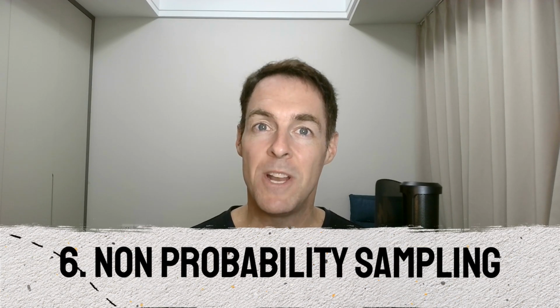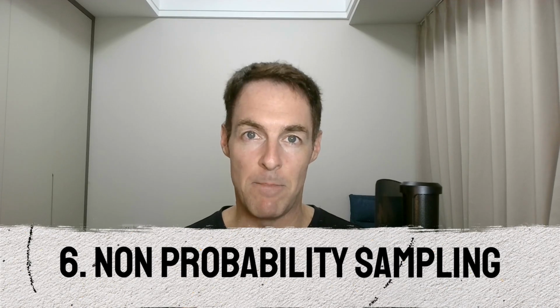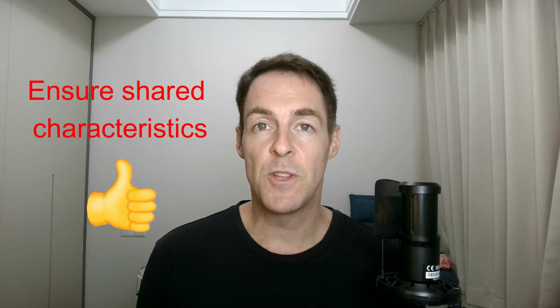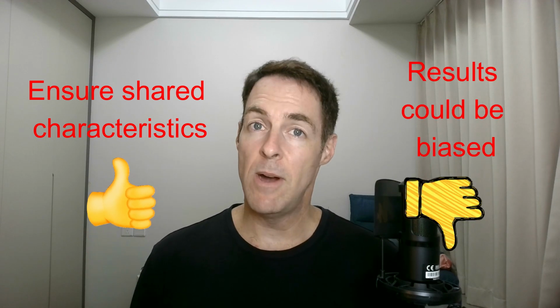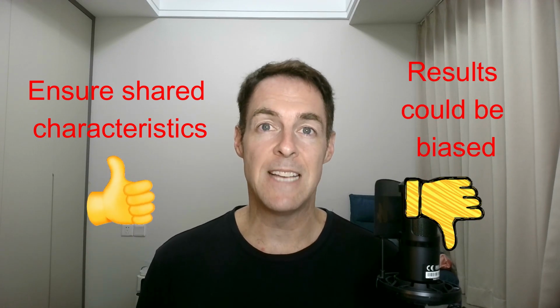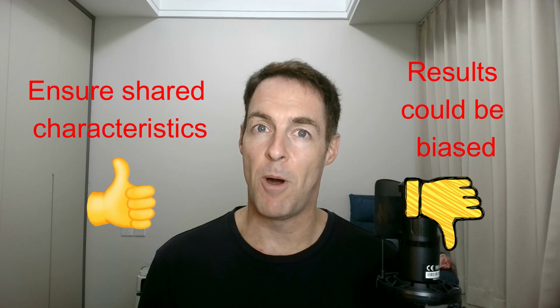The sixth and final one is non-probability sampling. This means that each person doesn't have an equal chance of being selected. This is because, like convenient sampling, you choose people who are most convenient for your study, or you judge people based on who you think will be the best people for your study. This would ensure that the participants for the study have the highest level of expertise possible. However, this could lead to biased results as it doesn't represent the broader population.